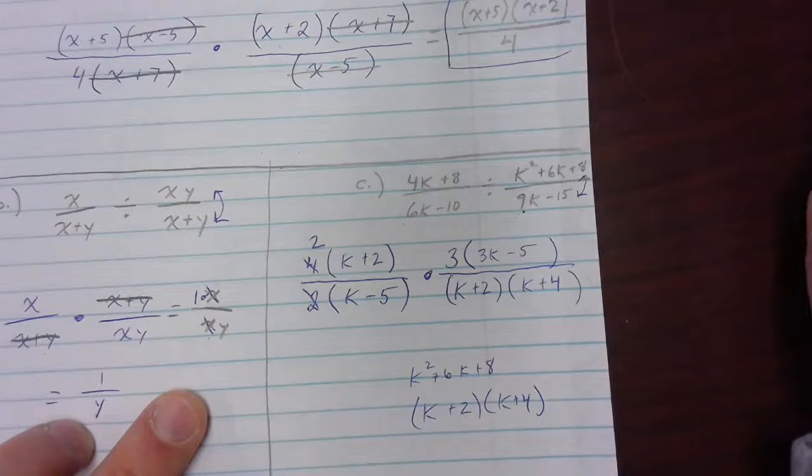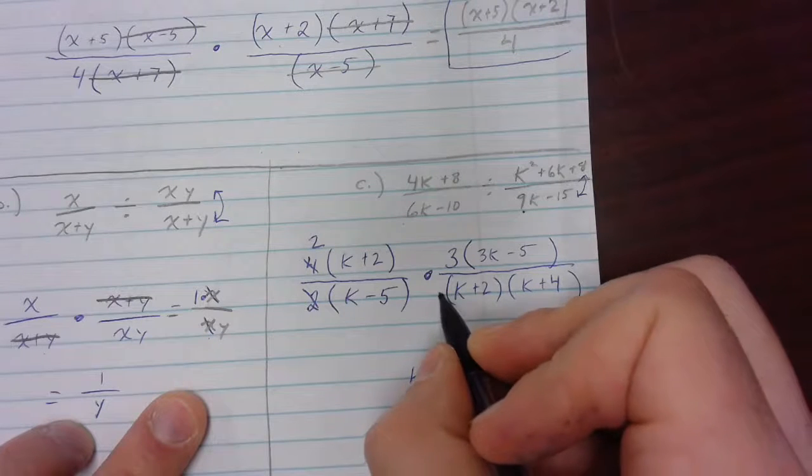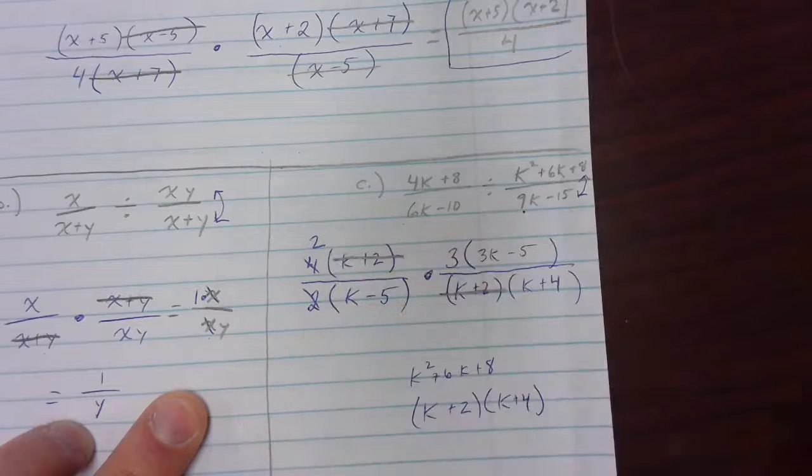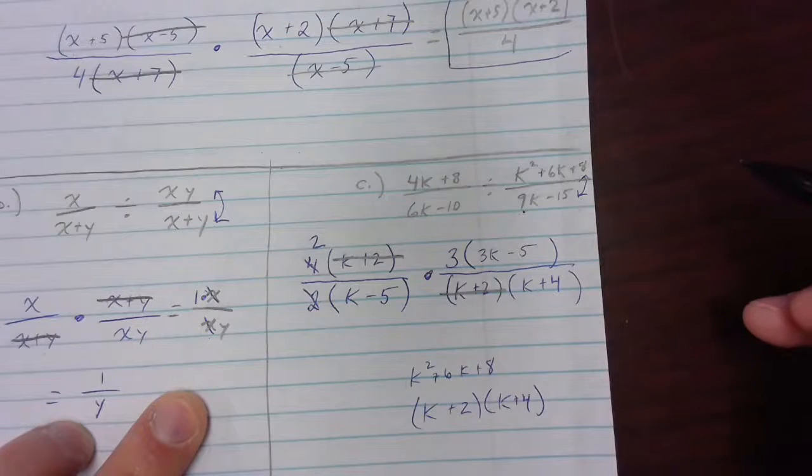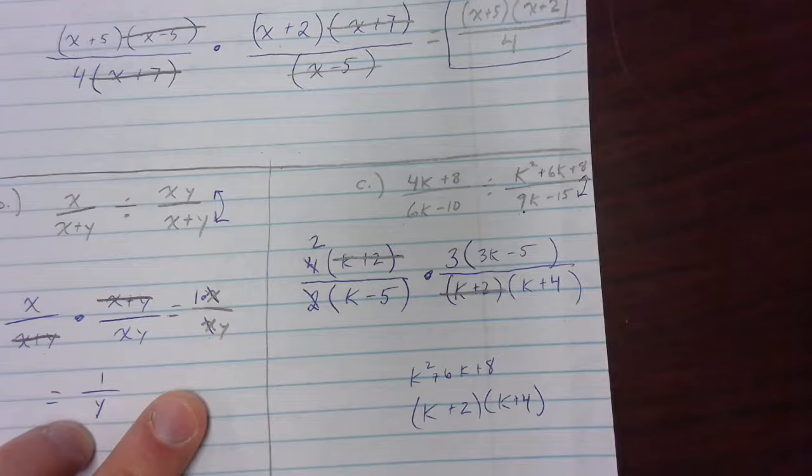And now again, what we're looking for is anything that potentially could simplify. With this problem, I see k plus 2 in the basement and on top, so I'm going to cancel that one off. And I don't believe I've got just about anything else that would simplify here.